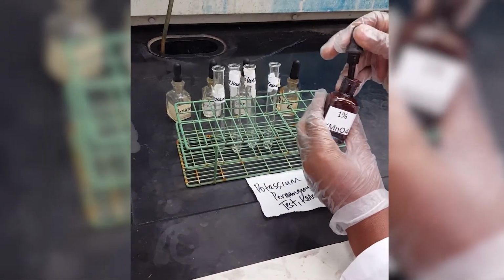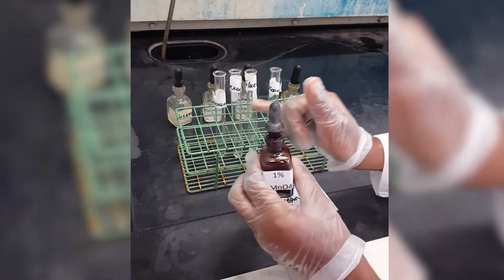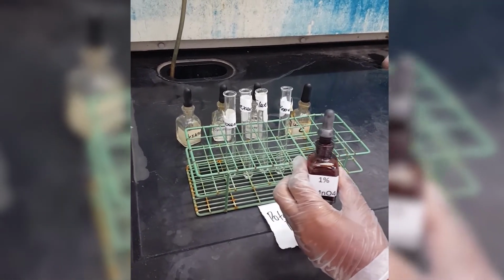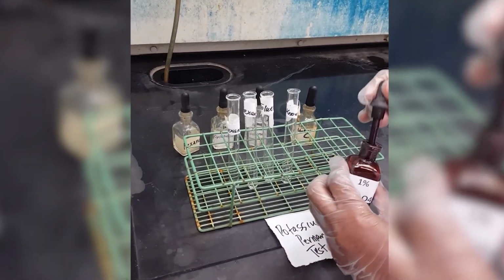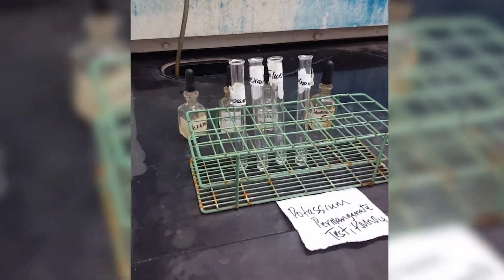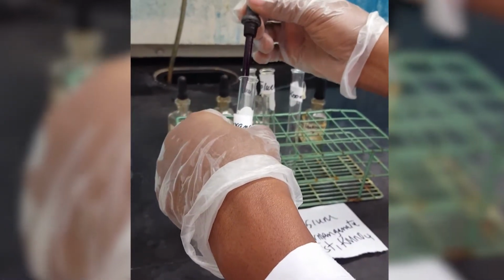I'm going to do an equal number of drops of potassium permanganate in each of the test tubes, and I want you to keep your eyes open for the observations. So I'm going to put 2 drops each of potassium permanganate.